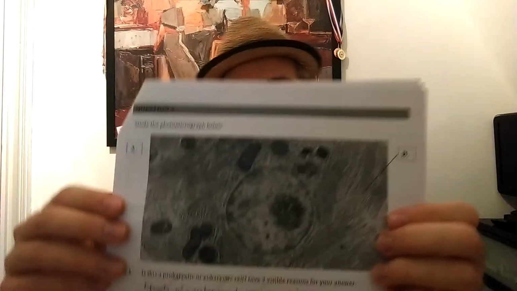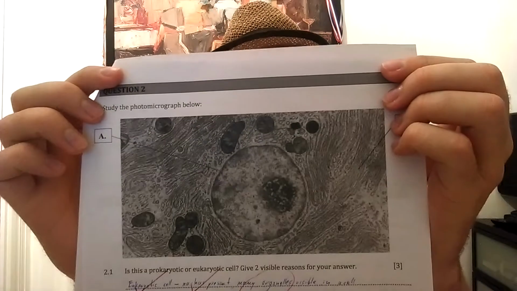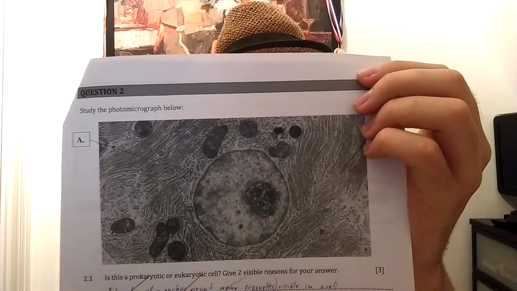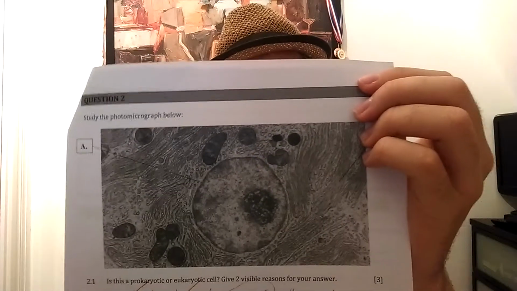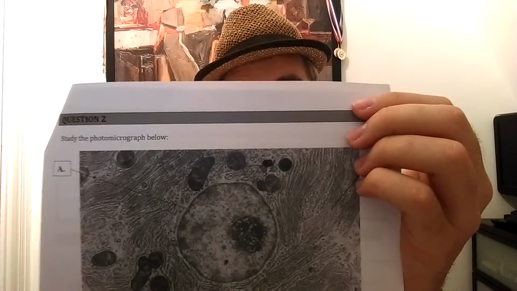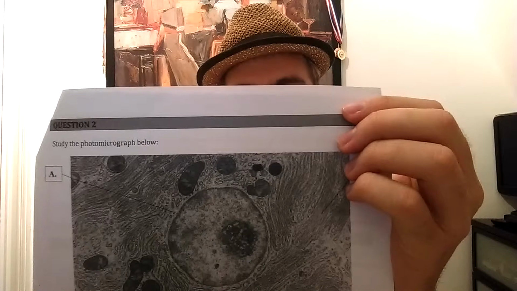Now then there was question 2, and I was given a micrograph, and I was supposed to study it, and then say what cell is presented and why. And as you see, the presented cell is a eukaryotic cell. Why? Because we can see that there is a nucleus in the cell, and we also see the presence of many organelles in this cell, such as the endoplasmic reticulum and a few mitochondria, and so on and so on.